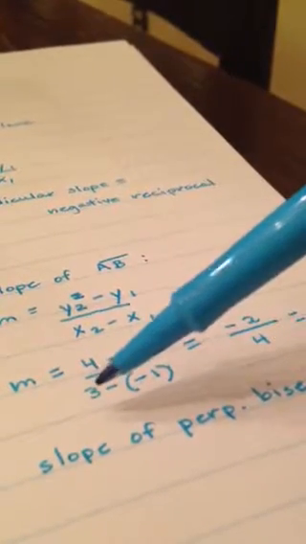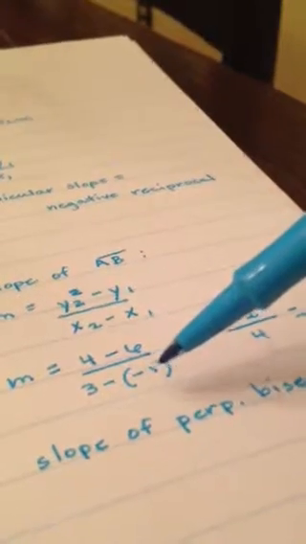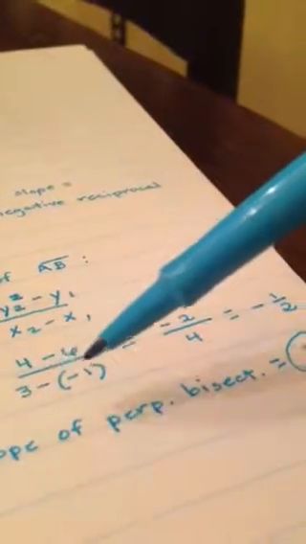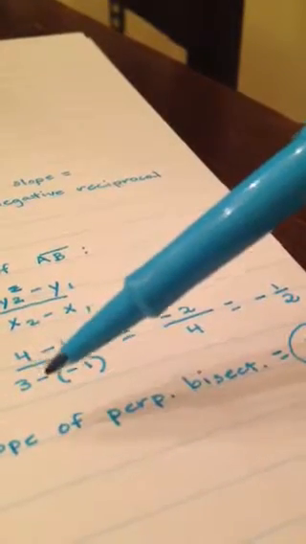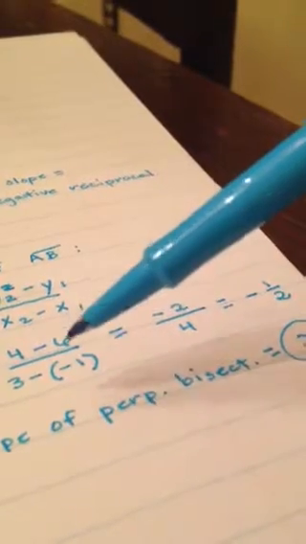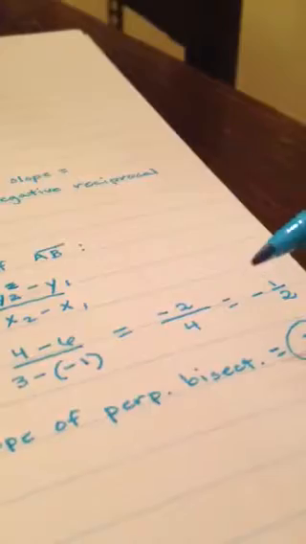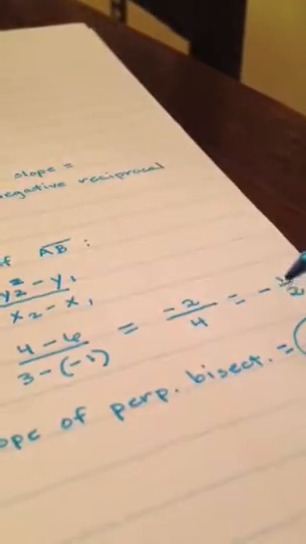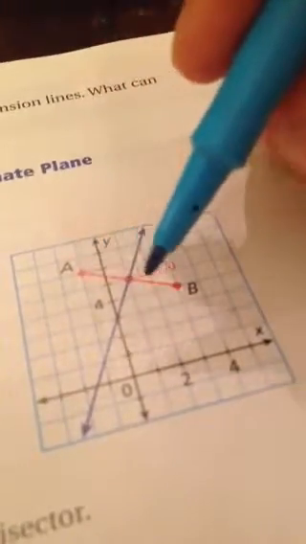And then for x, our x1 is actually a negative 1, so it had to be 3 minus negative 1, which is going to become 3 plus 1. So we have 4 minus 6 is negative 2, and 3 plus 1 is 4. So we're going to have our final slope as negative 1/2. So that is the slope of this red line segment, negative 1/2.